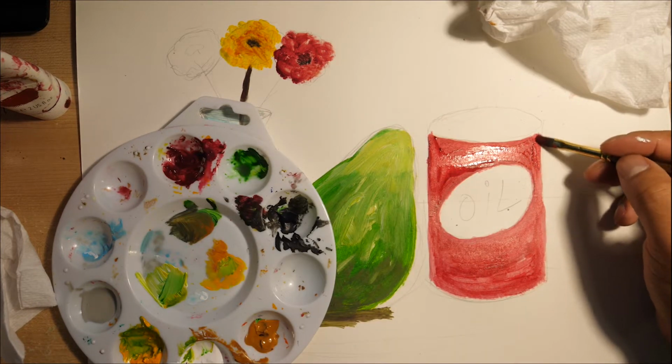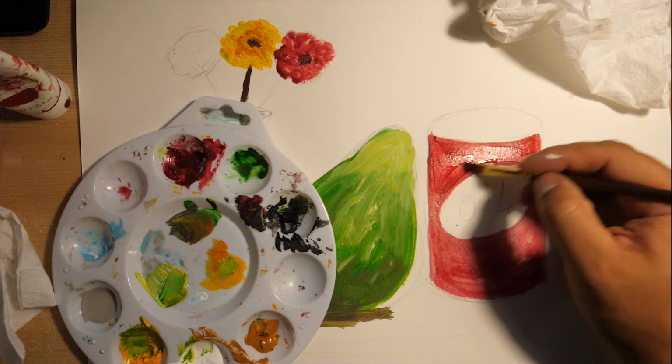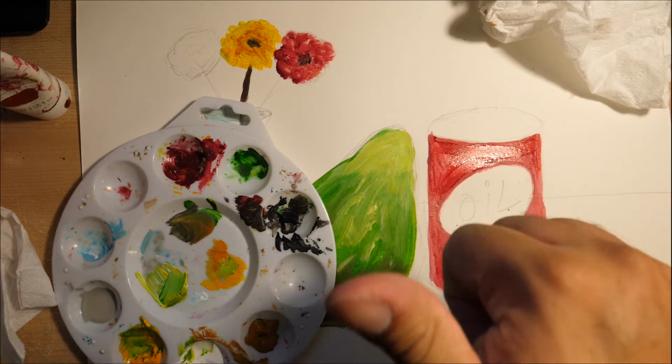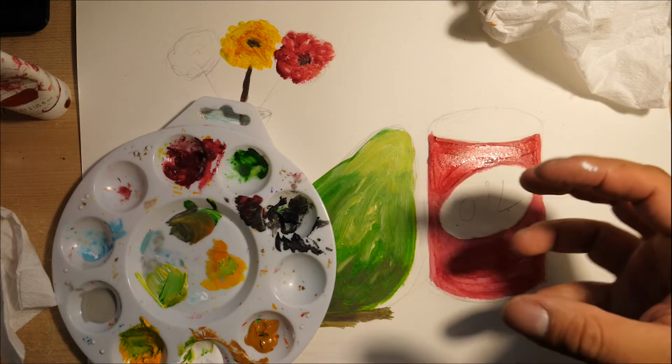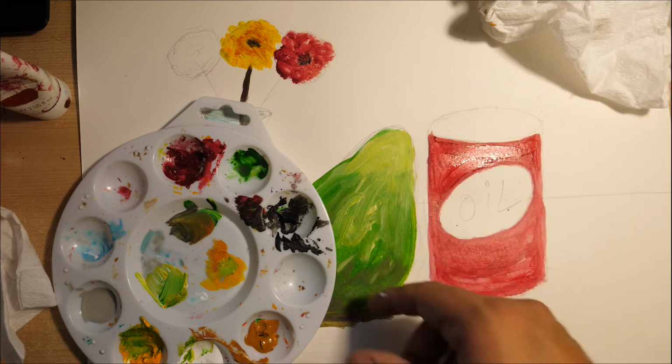And then when we add neutral colors into the mix, like white or gray or black or even brown, that's when you start getting all those tones and shades and tints.